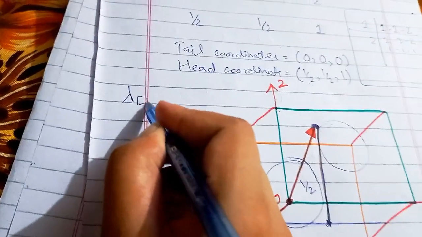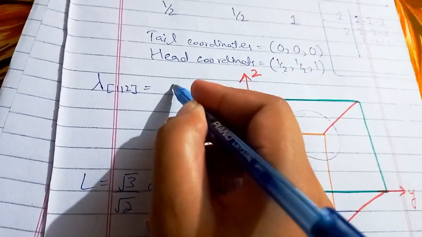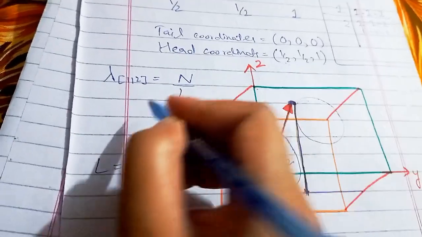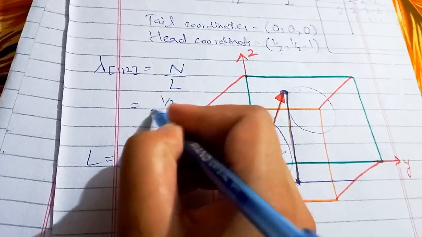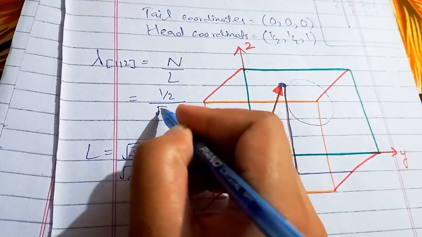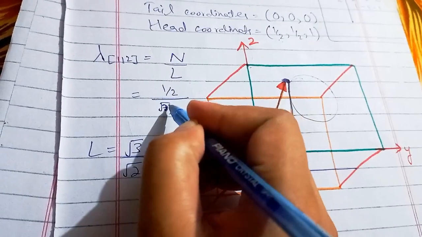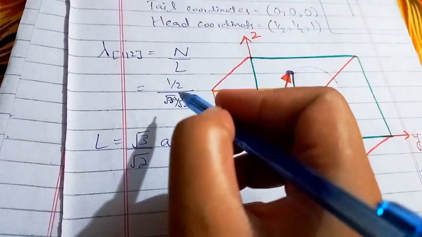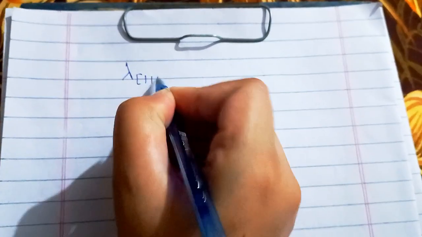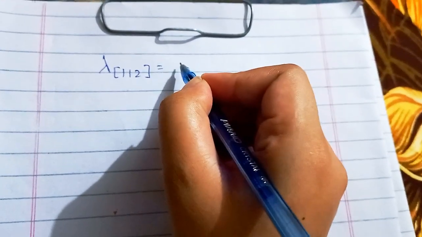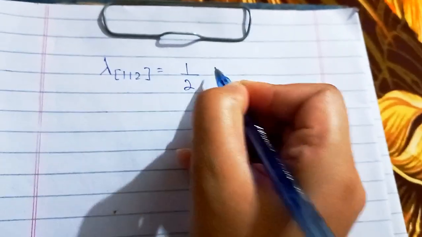It's easy. And now let's find the linear density by dividing n by capital L. n is 1 by 2, and here we have root 3 by root 2 into a. Let me do it here. n is 1 by 2 divided by root 3 by root 2 into a.